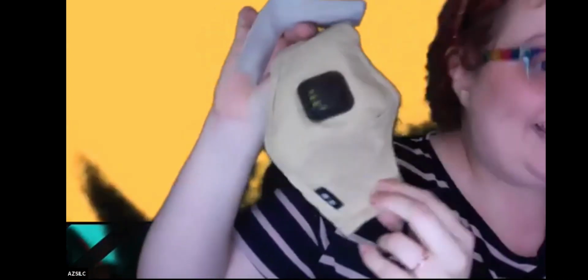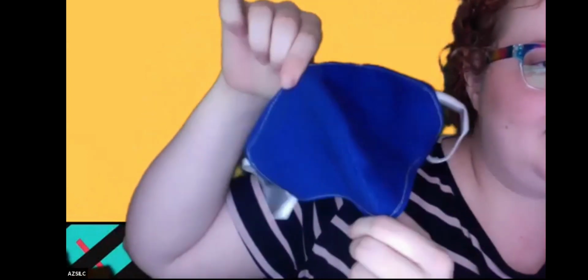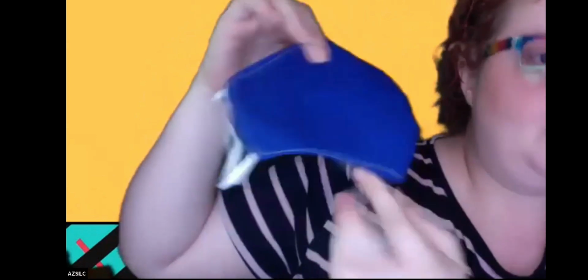So I'm going to show you some different versions of cloth masks. This one is also considered graded in N95 masks, and that's because it has this filter. It has a carbon filter that actually goes into a cloth mask. And then I also have just a cloth mask, and that is what majority of people you'll see wearing now.